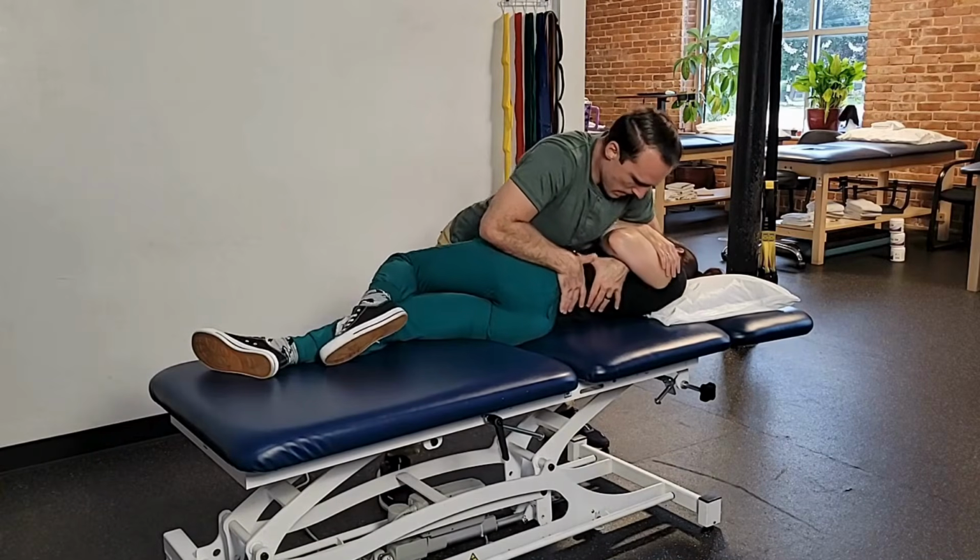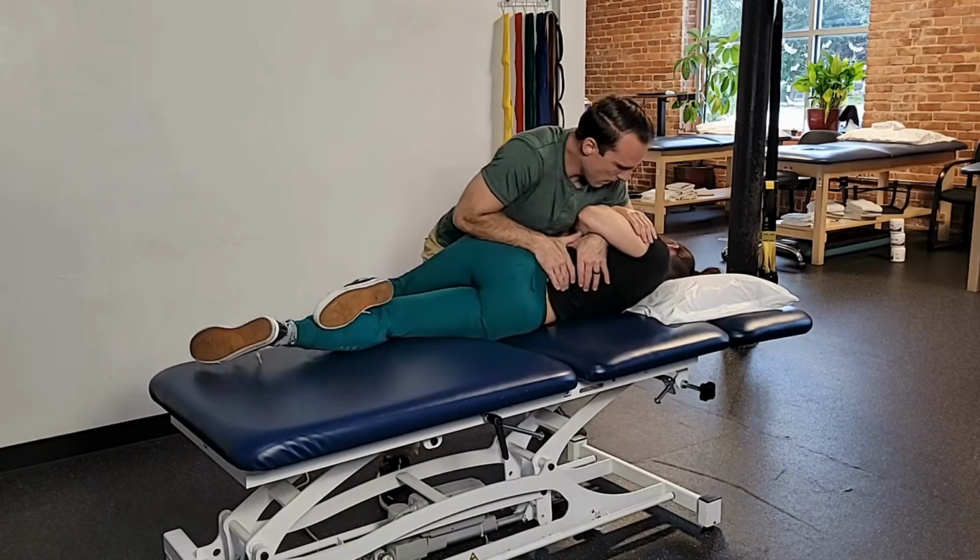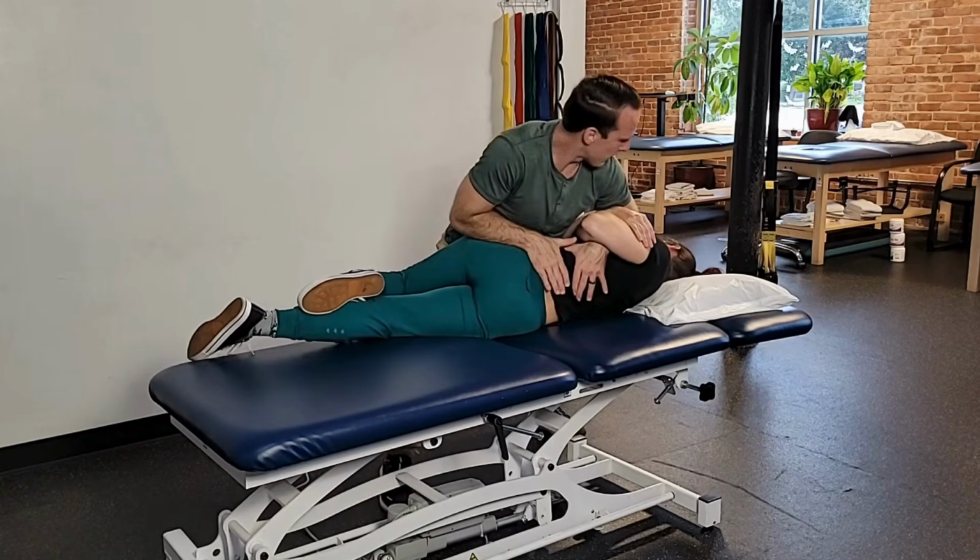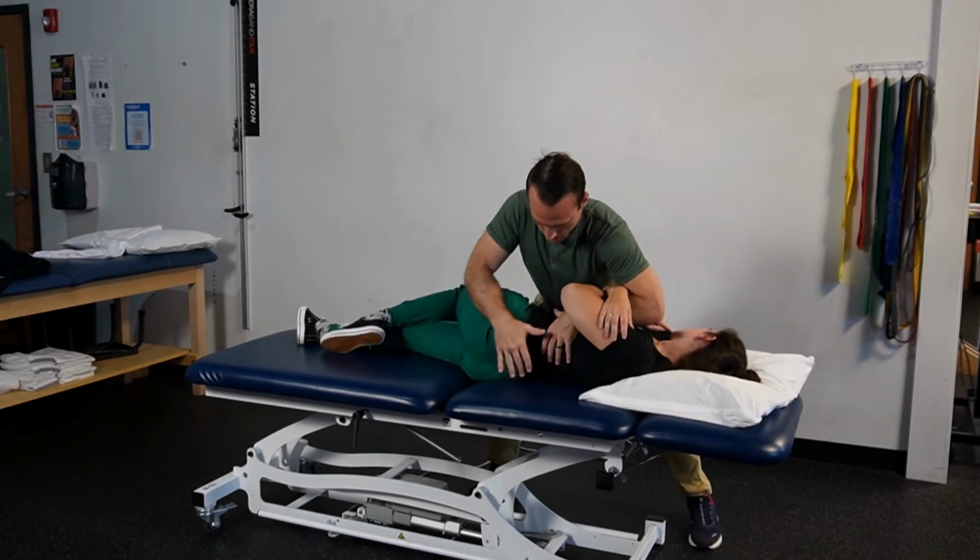Now roll the patient just enough to line up your vector. You should feel a firm end feel. The patient should perceive localized pressure, not an aggressive stretch.